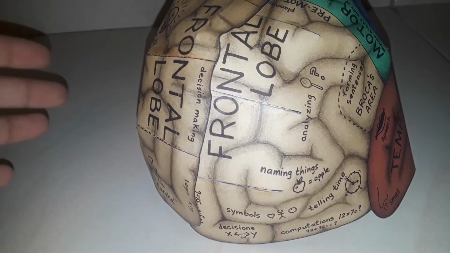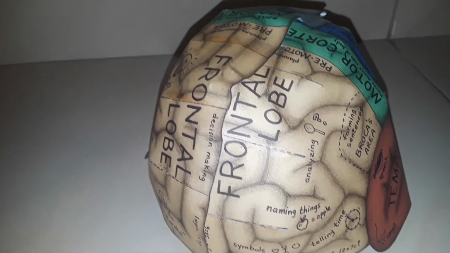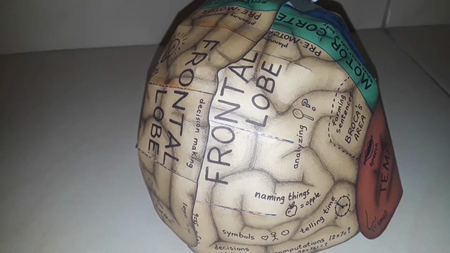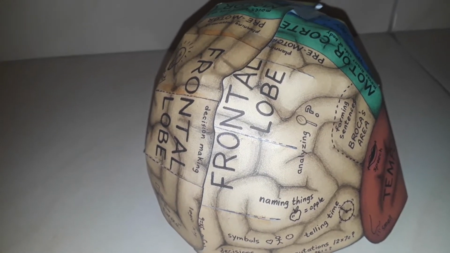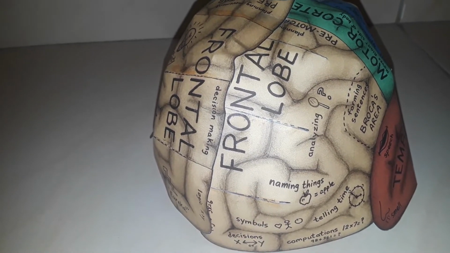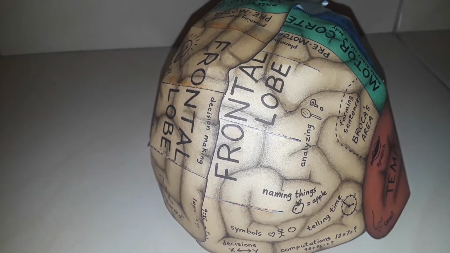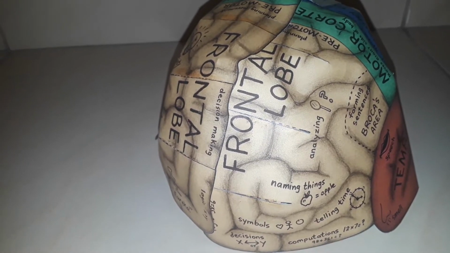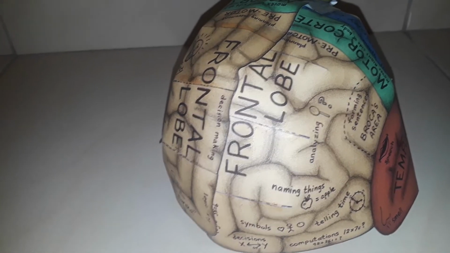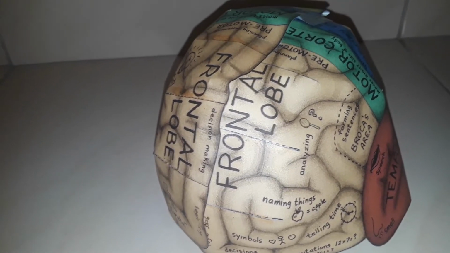This is the largest lobe, and it's located at the front, right behind your forehead. It's also the most common region of injury in traumatic brain injury. The frontal lobe is important for voluntary movement, expressive language, and for managing higher level executive functions, which are things like cognitive skills. They're skills that allow you to learn things, remember, reason, and pay attention.